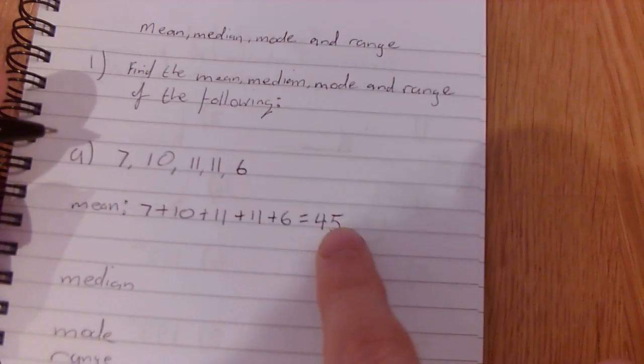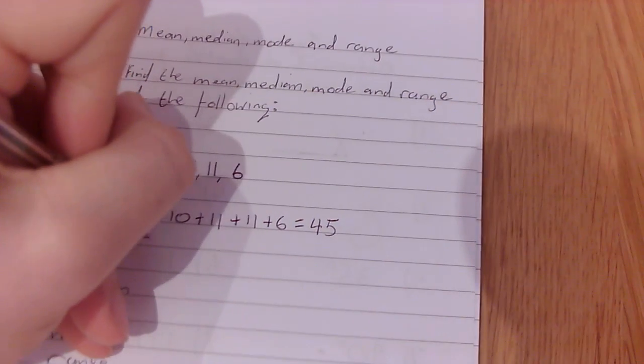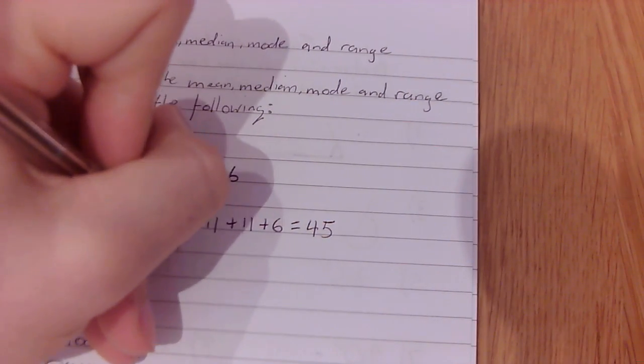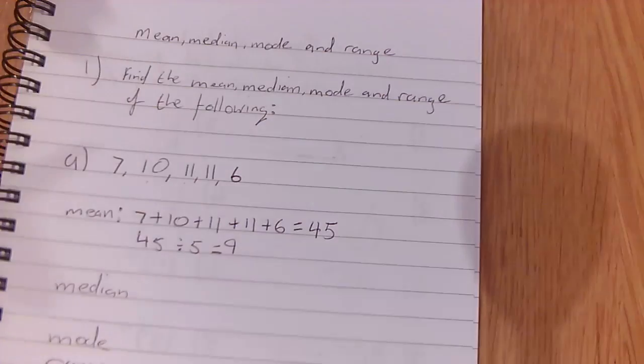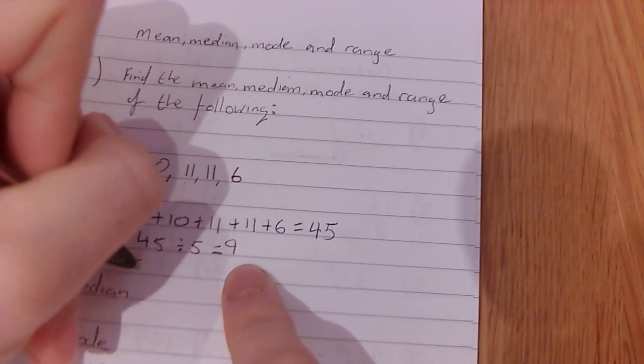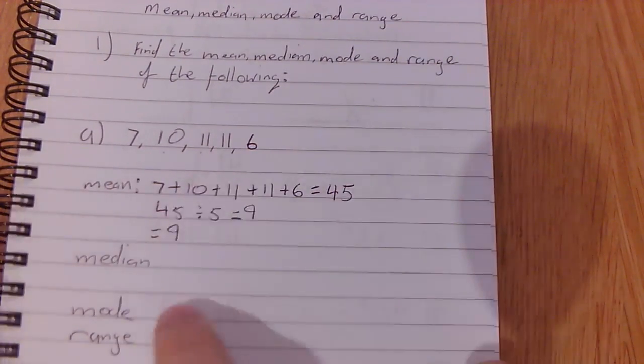And then I'm going to have to divide that number by however many numbers there are. And there's 1, 2, 3, 4, 5 numbers. So we're going to have 45 divided by 5, which is 9. So the mean is 9. The average number is 9. The mean number is 9.